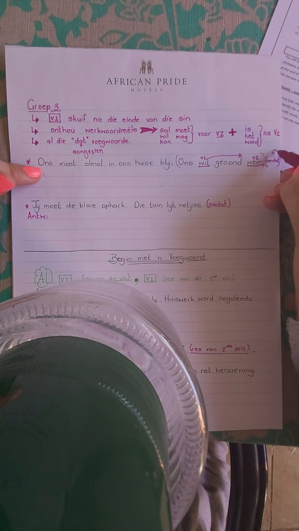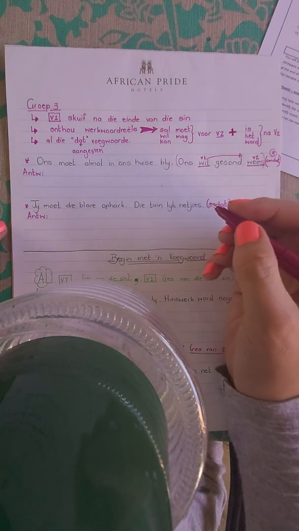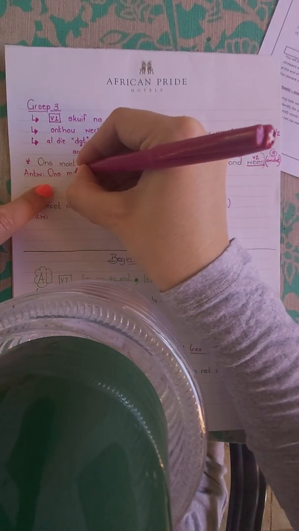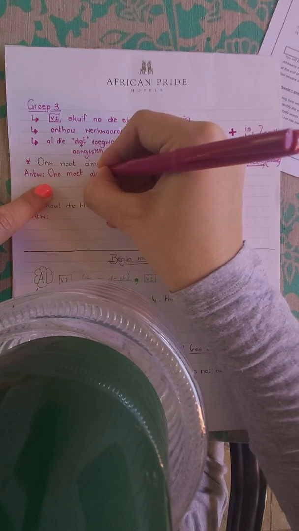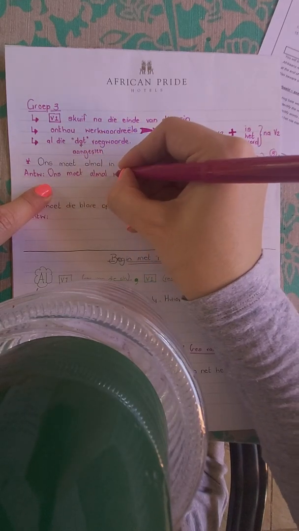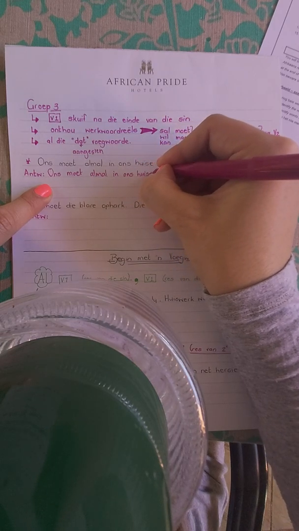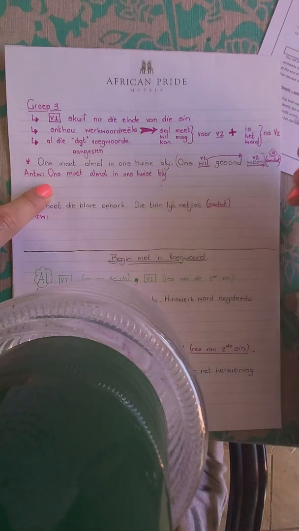Omdat is a group 3 conjunction. So I can rewrite, not worrying about my first part of the sentence: ons moet almal in ons huise bly. Then my conjunction.